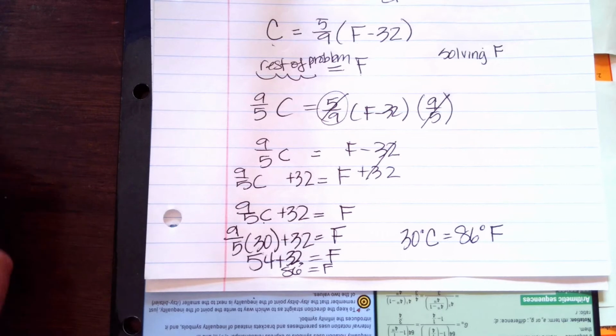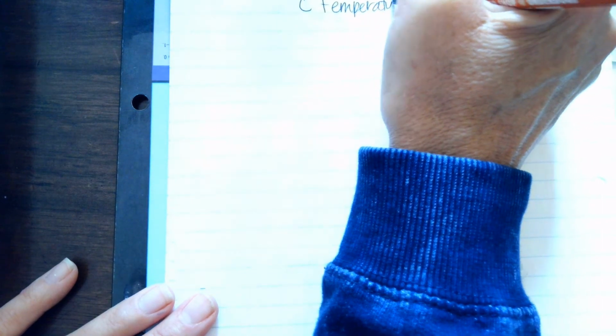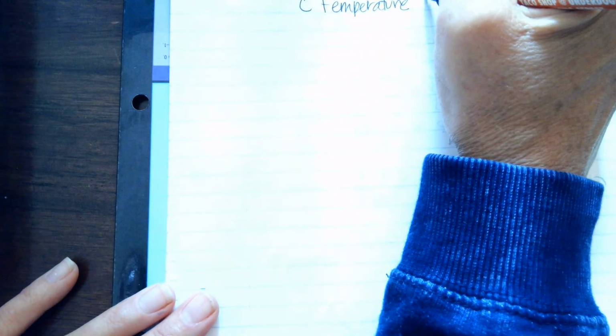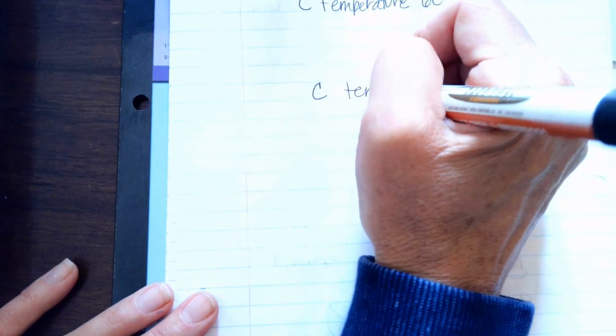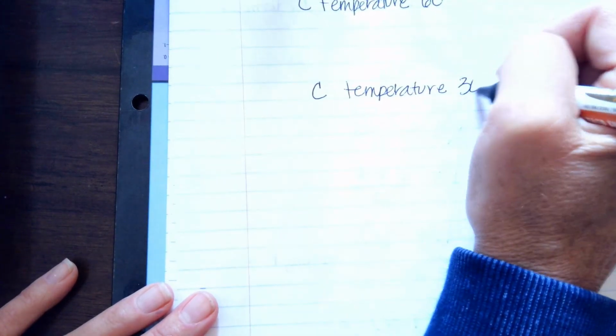So for homework, you are going to do that same problem, but when Celsius temperature equals 60 degrees, and when Celsius temperature equals 30 degrees.